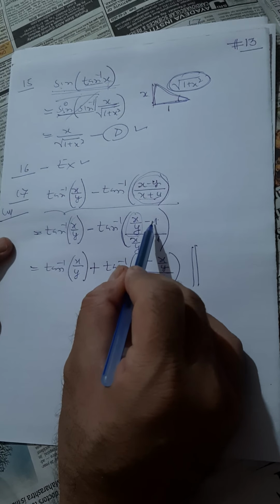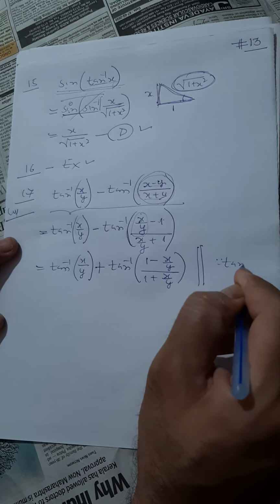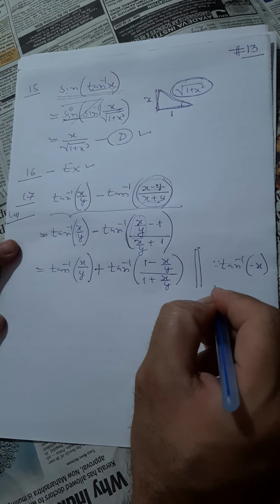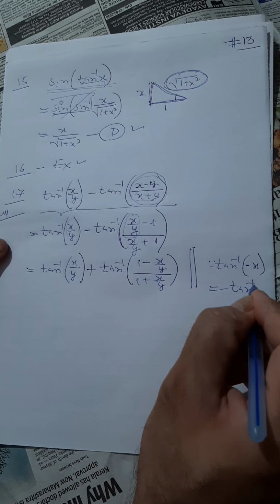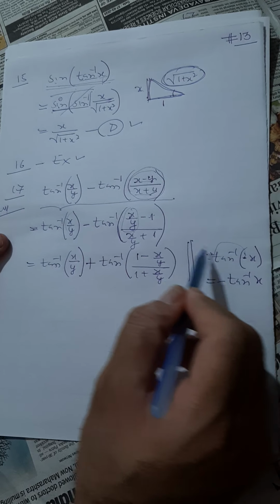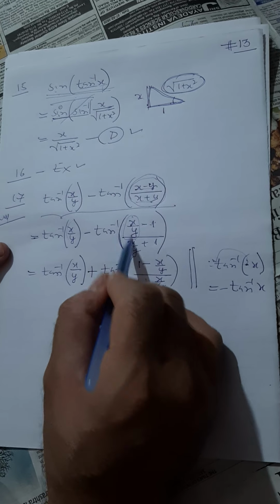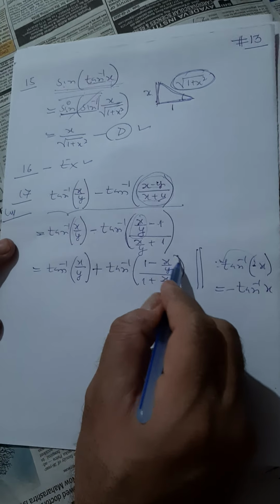Let me tell you what I did here. Taking minus common, so I've used this property indirectly. Tan inverse, if I take minus common, it's like minus x. So if I take minus outside, it becomes minus tan inverse x. From tan inverse, you can take minus outside. So this minus common. So here you have 1 minus xy and that minus becomes plus. Okay.